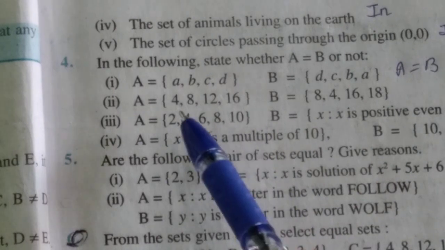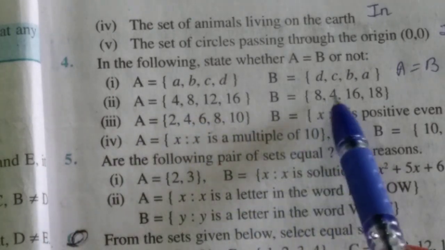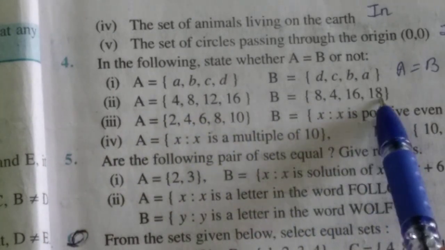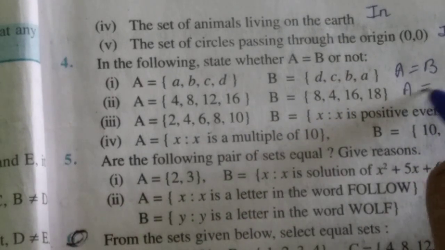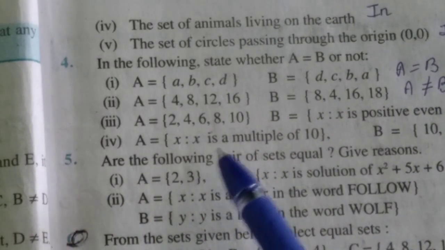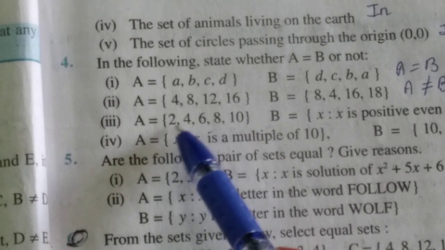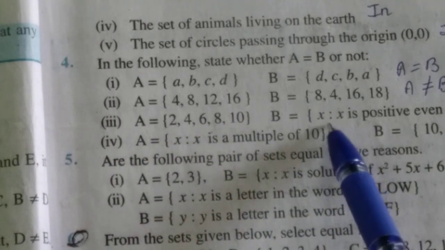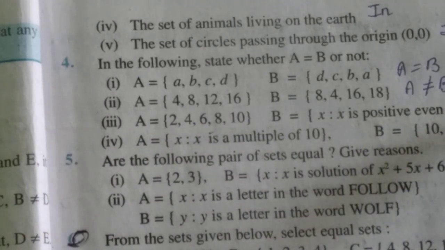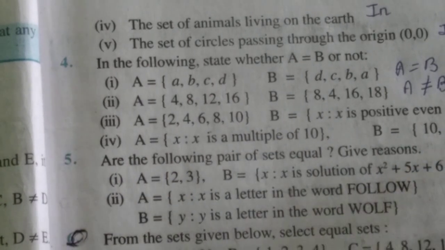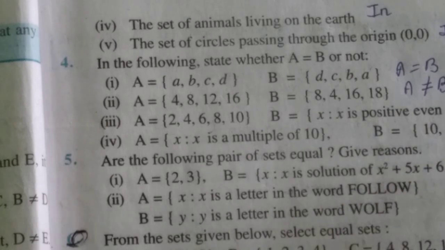Now the next one. 4, 8, 12, 16. Here we have 4, 8, but 12 is not here. So we cannot say that A equals B. So this is not equal. A equals 2, 4, 6, 8, 10. But B is X such that X is a positive even integer and X is less than or equal to 10. So yes, this is true. So A is equal to B.